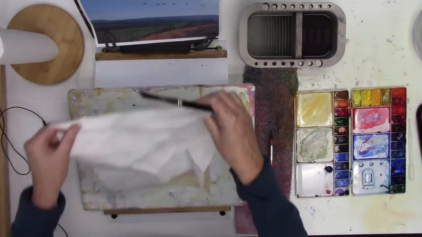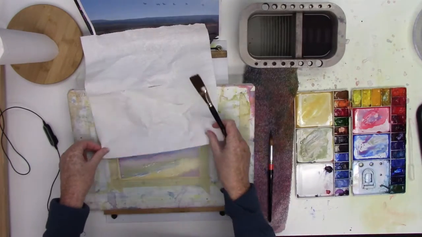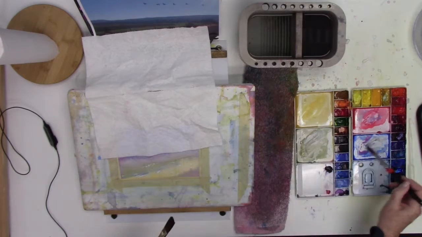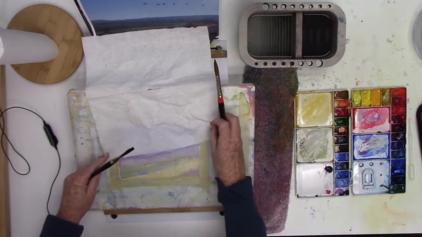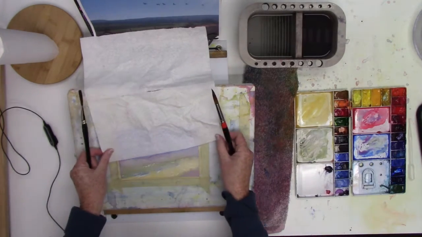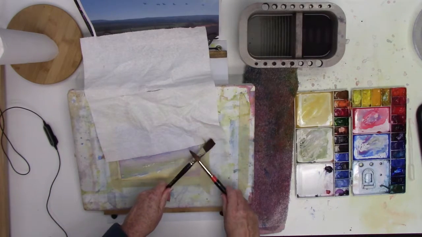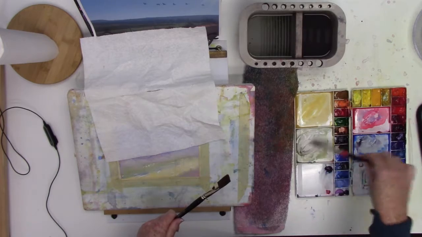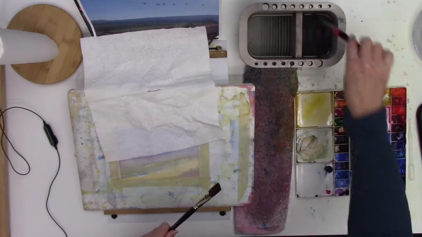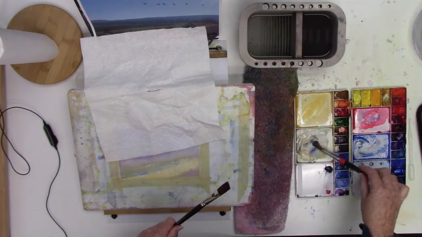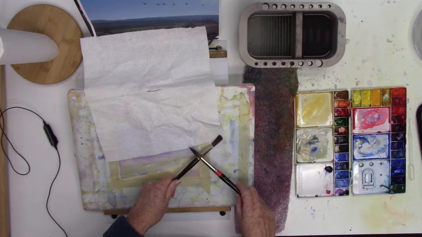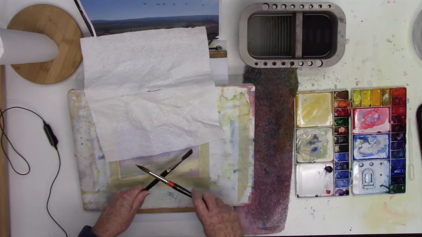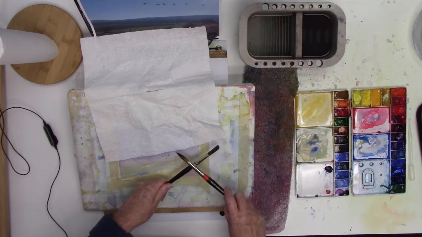I don't really want to get other splatters in the sky. So I'm going to get some green and kind of splatter. It's got to be pretty runny in order to splatter off the brush. So just want to get it in there while it's wet so it'll be indistinct.